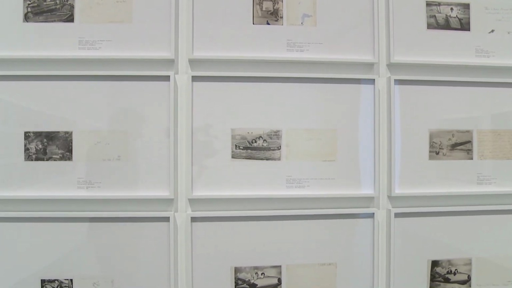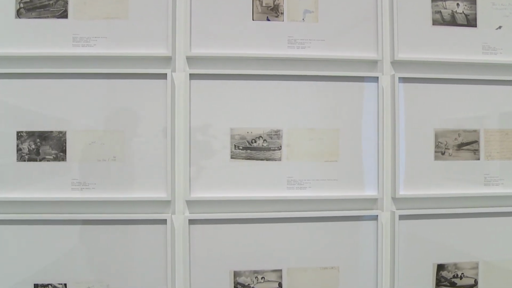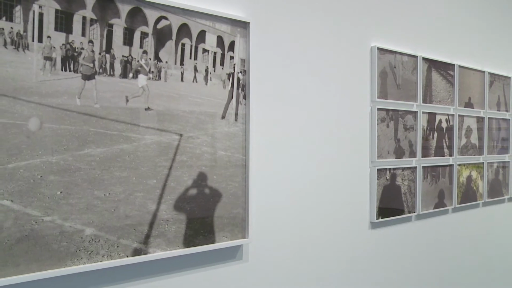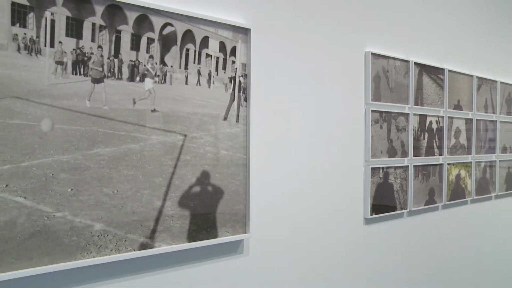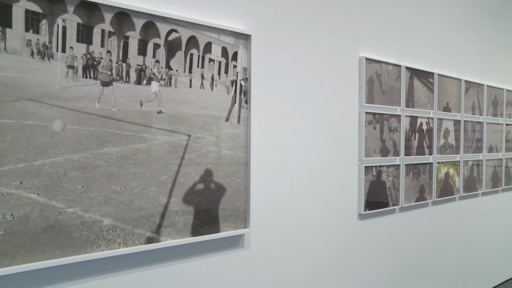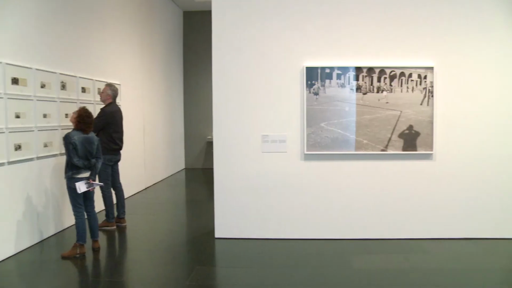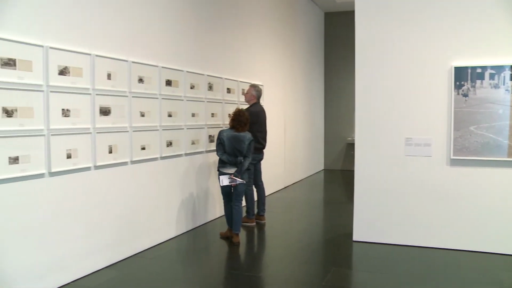The third series is about the shadow of the photographer that often falls onto his subject. So the subject and the photographer become one in that specific picture. And this is a series of photographs of details from images where the shadow of the photographer falls.